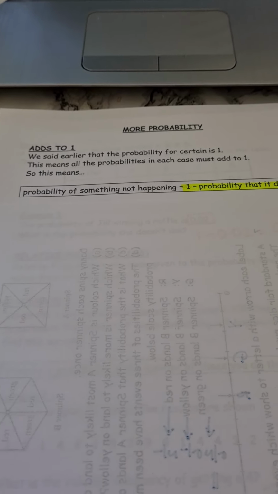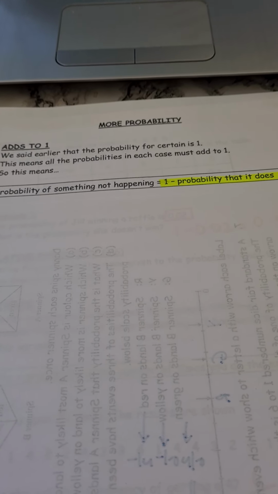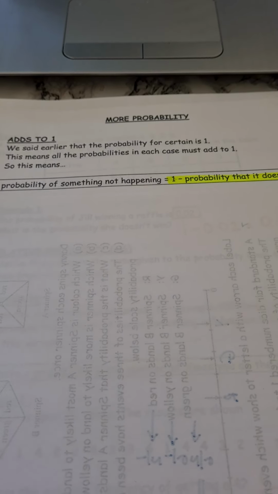Morning everyone, this week's work is looking at probability in more detail, so we'll be looking at calculating the probability of events not happening, relative frequency and estimating probability. So this week we're going to be introducing probability in decimal form. So the first thing we need to go back through is how do we define probability?